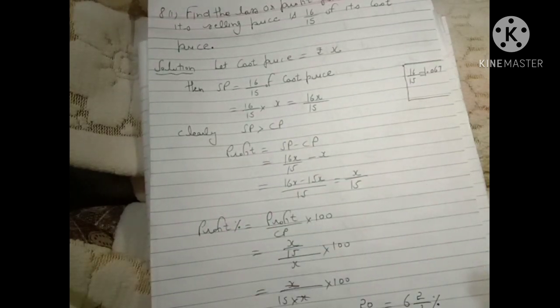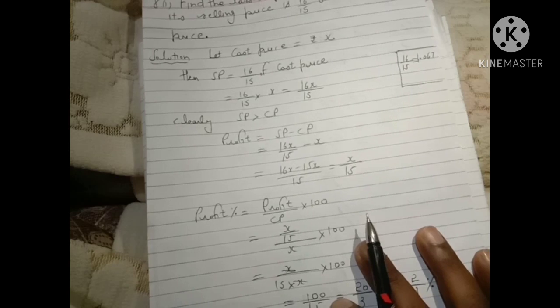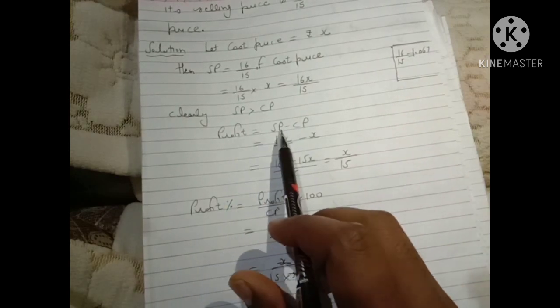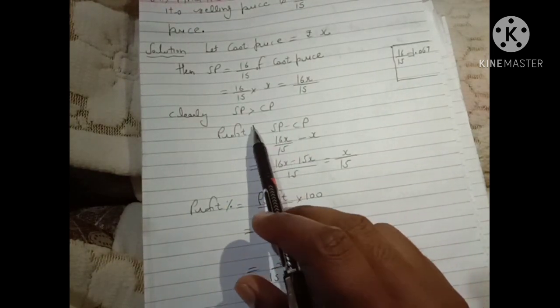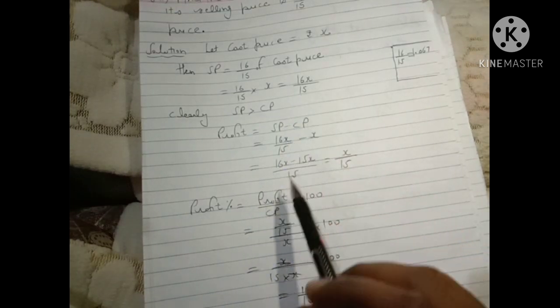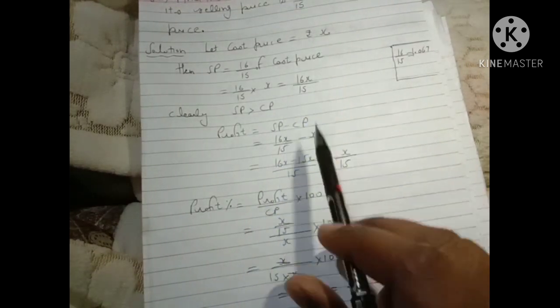So this is a case of profit, and now we have to apply the formula of profit here, that is profit is equal to SP minus CP, and the value of this profit is 16x over 15 minus the value of CP, which is x.